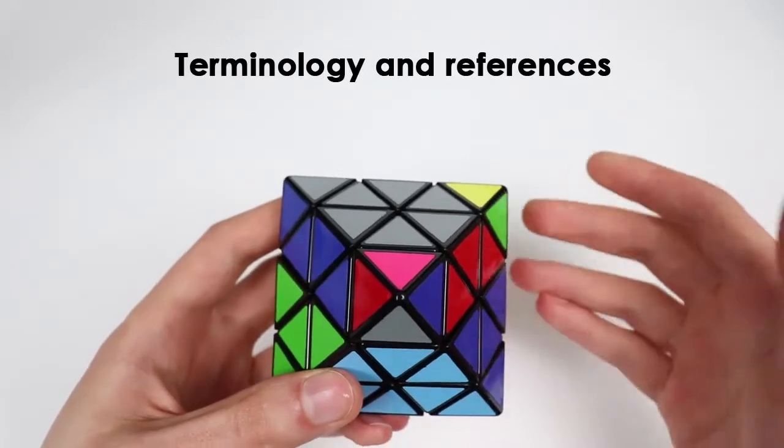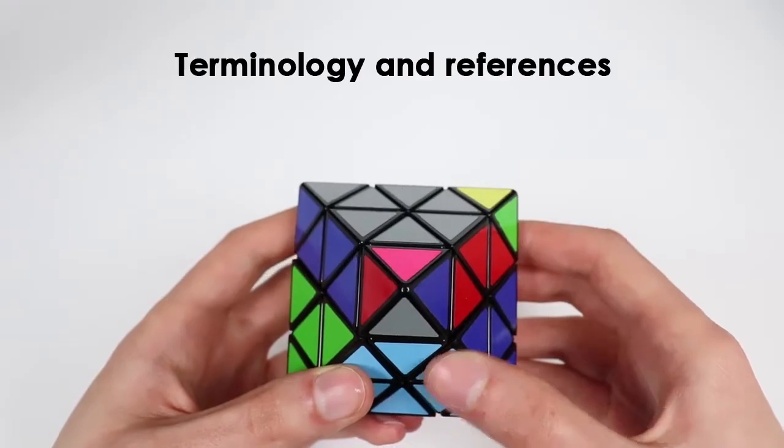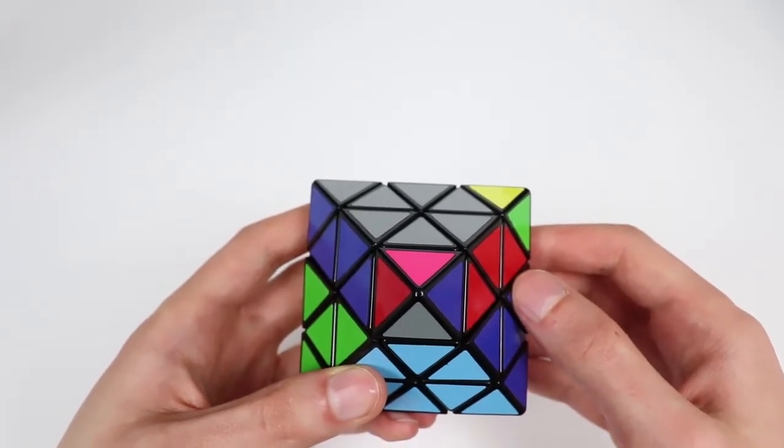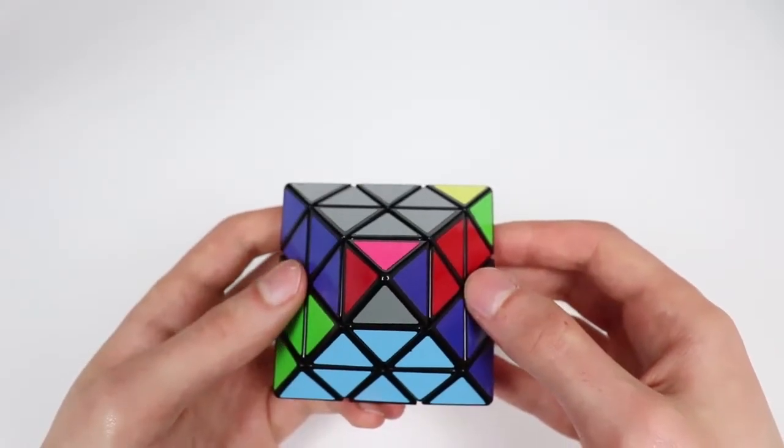Alright, so before we dive straight in, I definitely need to give a foreword on some important terminology and definitions for things, so that it'll be easier for me to describe specific cases and their properties. First of all, some abbreviations.